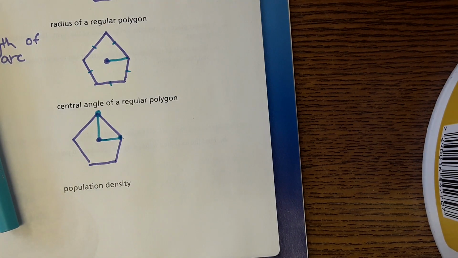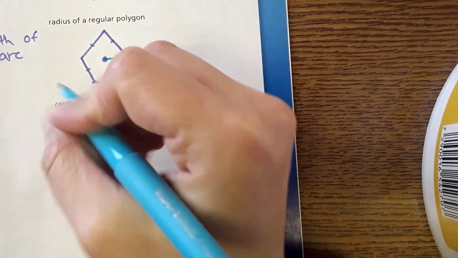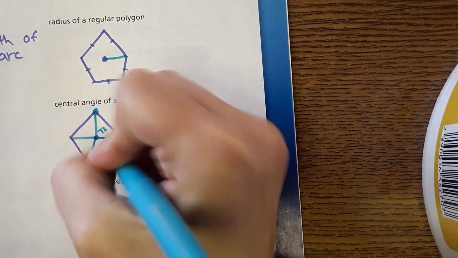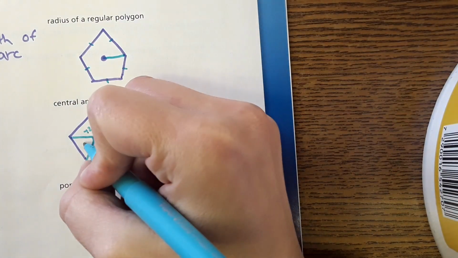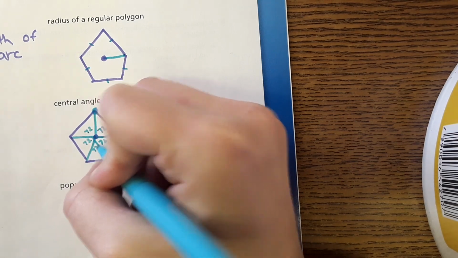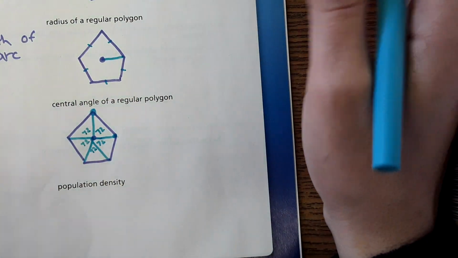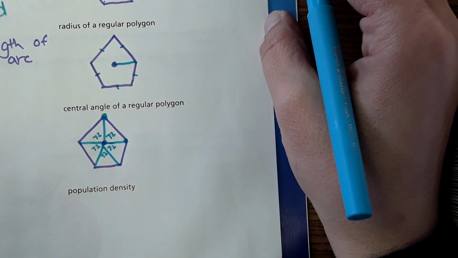What's 360 divided by 5? Anybody know off the top of their head? Where'd my calculator go? There it is. 72. So if this is 72, then all the central angles would be the same measure. And when we go to find area of these polygons, you can actually use the triangles to find the area. So just FYI.